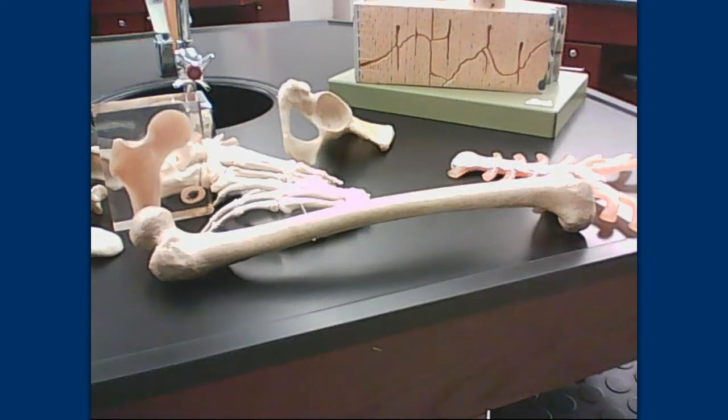Today we're going to work on laboratory exercise 12, bone structure. Okay, what we have laying on the table here is a femur bone. It is a real bone, and we are going to look at the structure of that femur. Now that bone is longer than it is wide, so it's classified as a long bone.